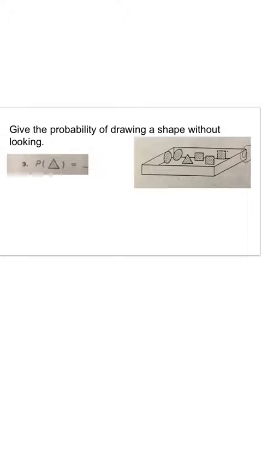Now look at the probability of pulling a triangle. Again, you make your fraction. There are 6 total choices, and there is 1 triangle, so the 1 will go on the top. There is a 1/6 probability of pulling a triangle out.